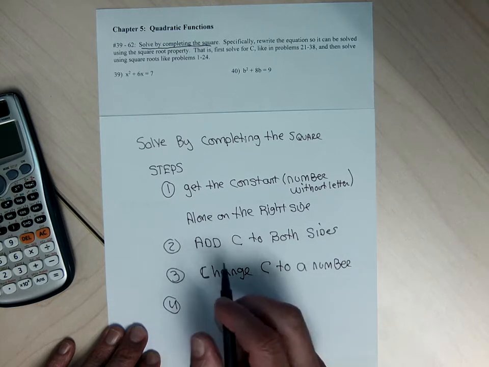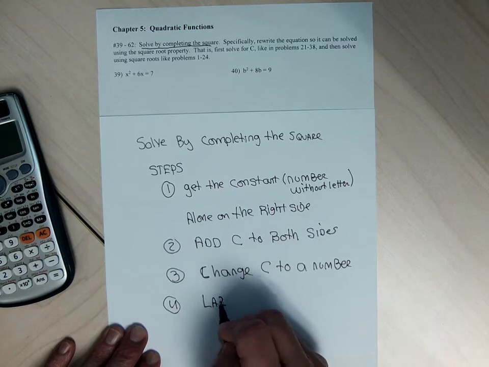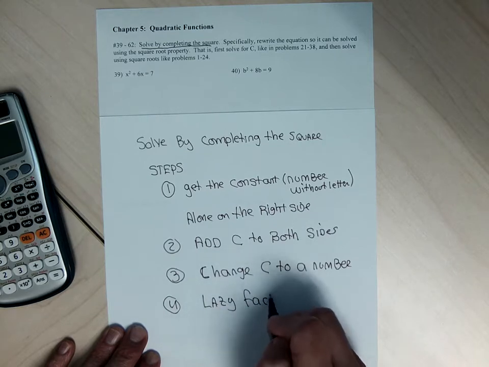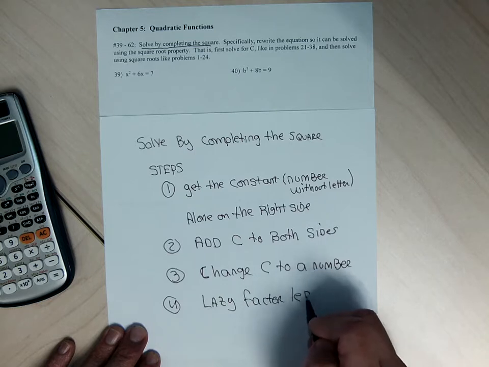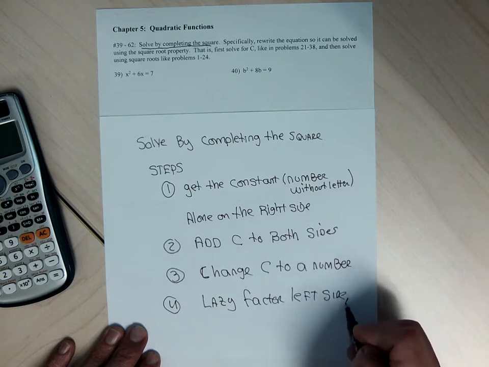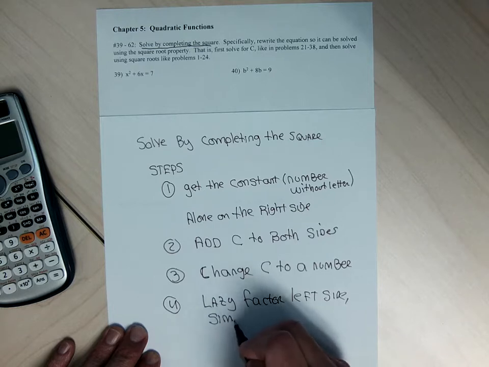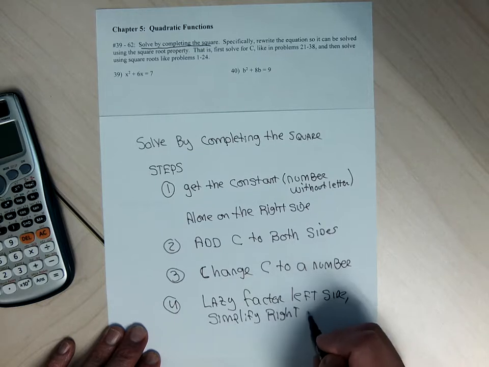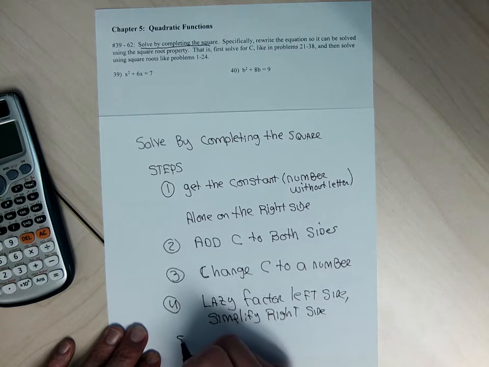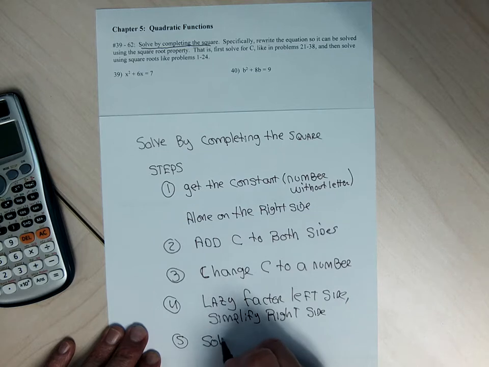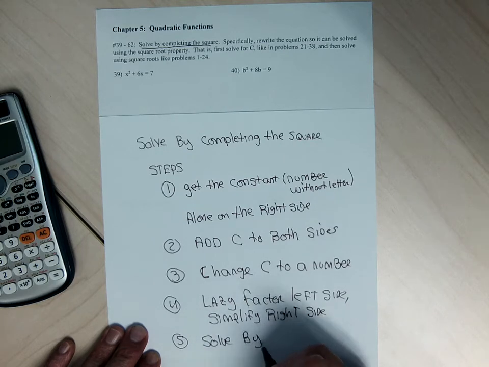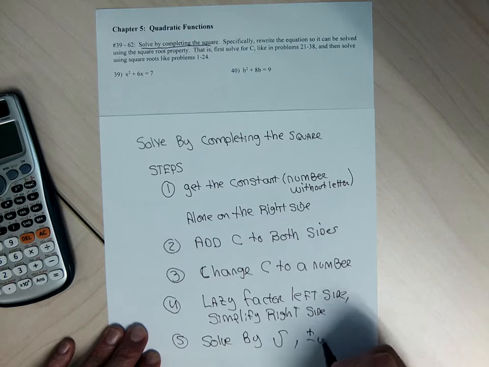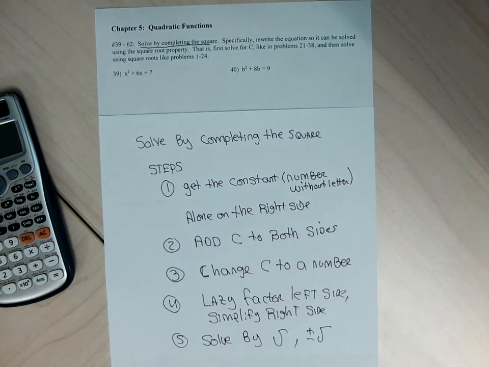Step 4, I'm going to lazy factor the left side, and I'm going to simplify the right side. And step 5, solve using the square root property by square rooting, plus or minus square rooting. That step 5 is more involved, so there are steps to solve with that, but I didn't detail those down.